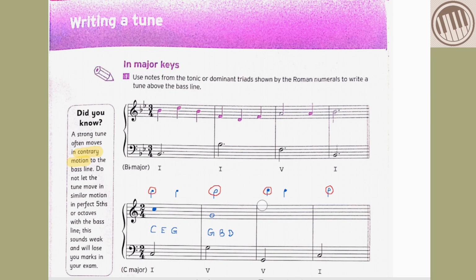Let's say maybe I don't want an octave here. I'll just stick to the same G. So you need to end your melody on the tonic and make sure it's a long note that you use at the end. Okay, so I'm going to make this a crotchet, and now you see I can complete the missing beats with any notes of the triad.